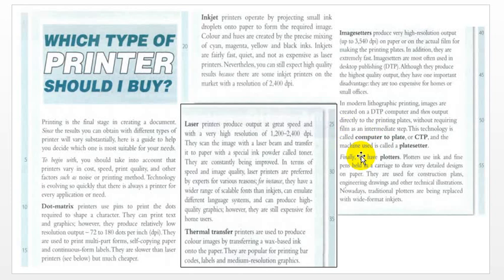CTP means computer to plate, and the machine used is called a plate setter. Finally, we have the plotter. Plotters use ink and fine pens held in a carriage to draw very detailed designs on paper.